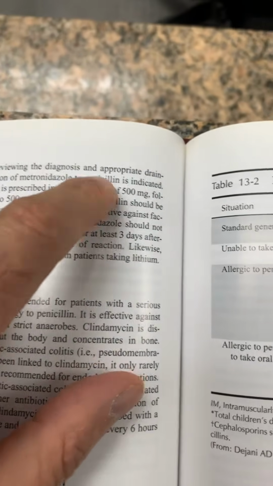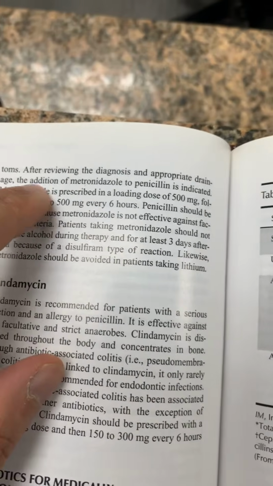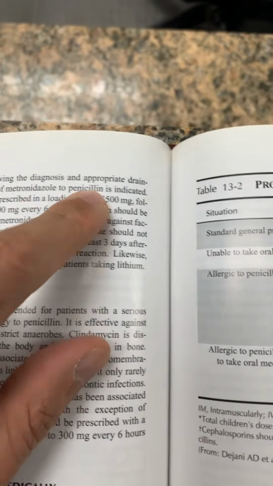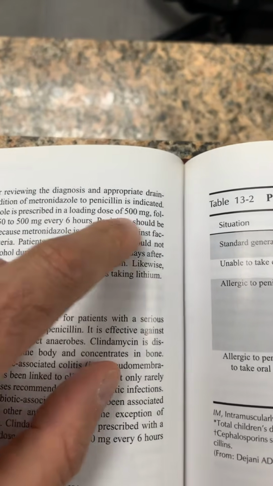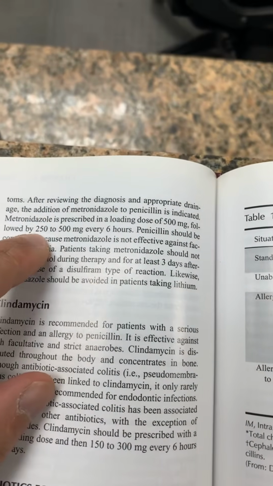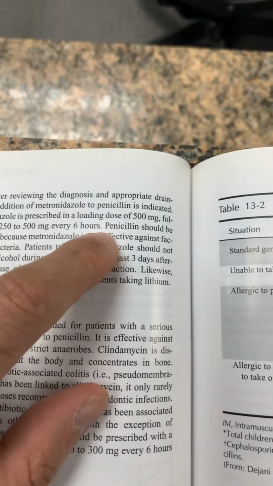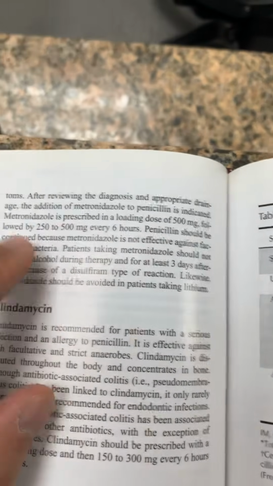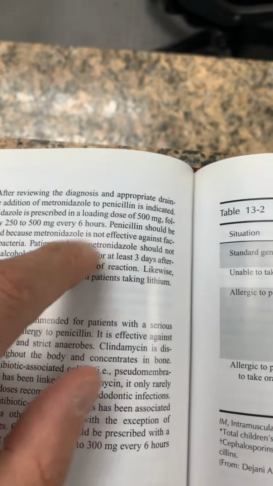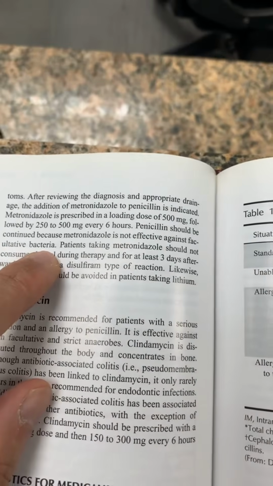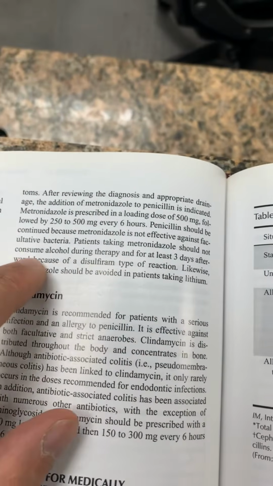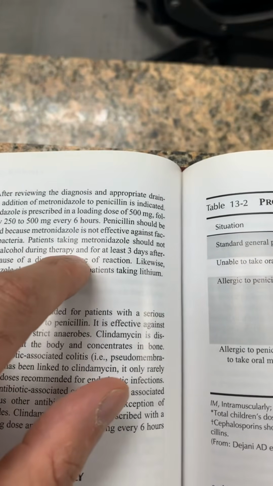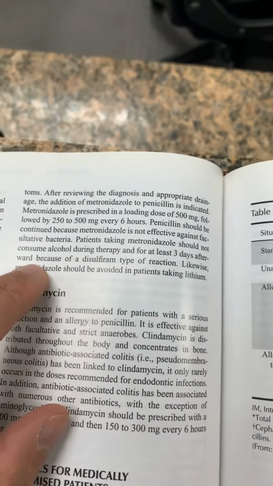After reviewing the diagnosis and appropriate drainage, the addition of metronidazole to penicillin is indicated. Metronidazole is prescribed in a loading dose of 500 milligrams, followed by 250 to 500 milligrams every 6 hours. Penicillin should be continued because metronidazole is not effective against facultative bacteria. Patients taking metronidazole should not consume alcohol during therapy and for at least 3 days afterward.